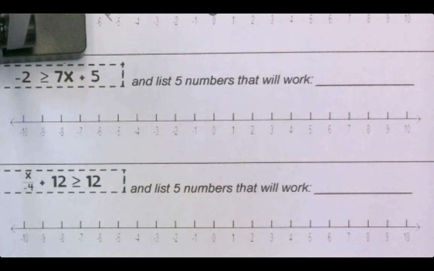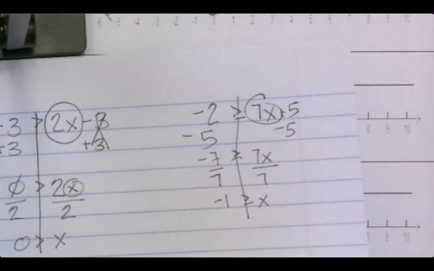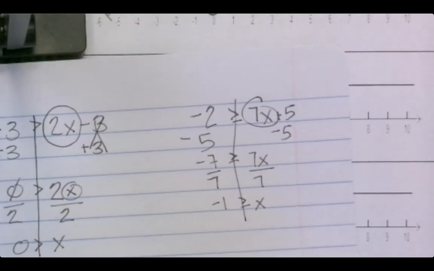You should have, when you solve this, gotten, I'm doing it really fast, sorry guys, I know, negative 1 is greater than or equal to x.